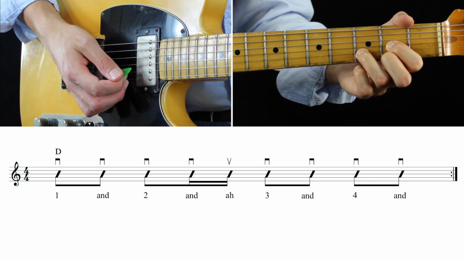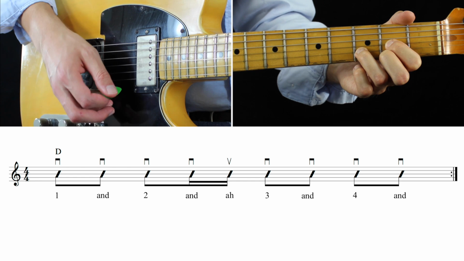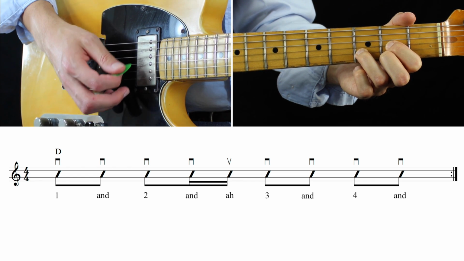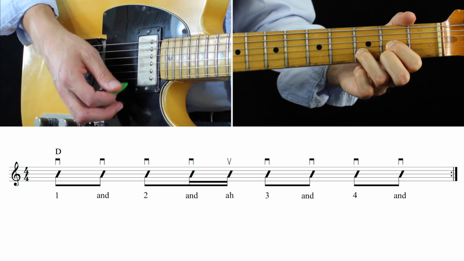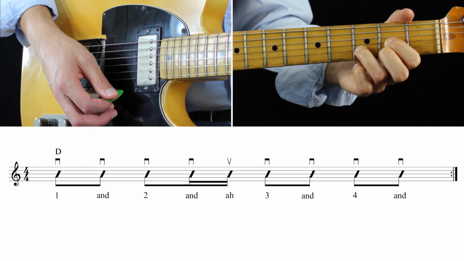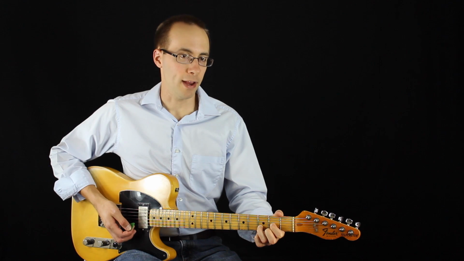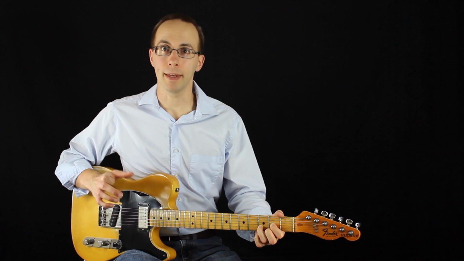Okay, ready? And 1 and 2 and 3 and 4 and 3 and 4 and. All right, now the next one has the 16th notes on beat 3, on the downbeat.